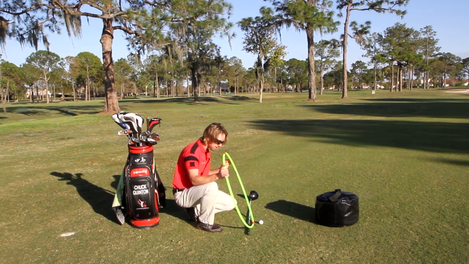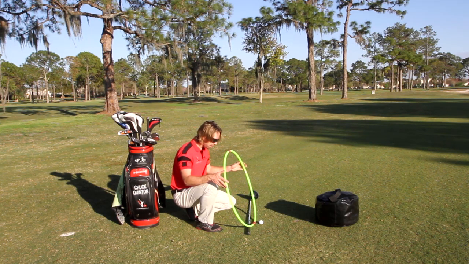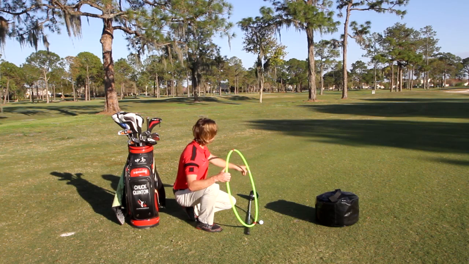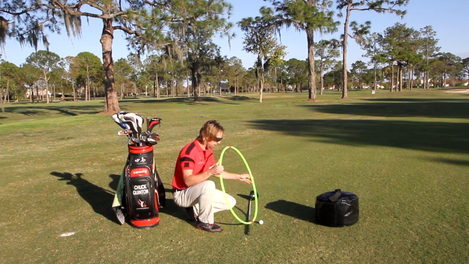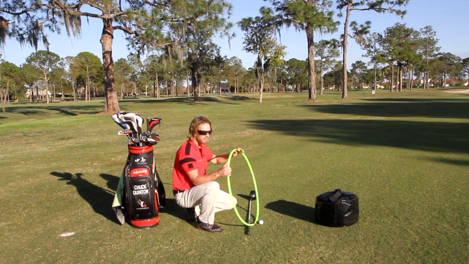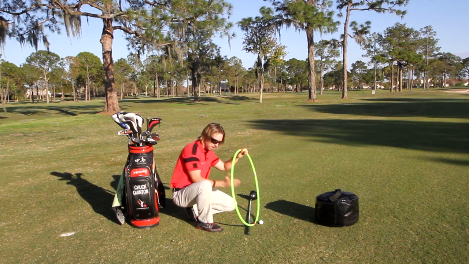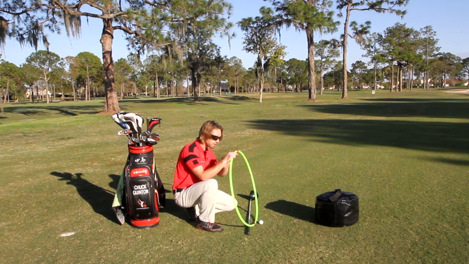Now when you have too much lag and you start doing some other things that are keeping the club from releasing, your swing plane gets horizontally shifted to the right. So now you can see that my hula hoop is pointing right of my target line. It's crossing over this shaft. And so now, in order to get the ball to come back to my target, the club face must be closed in relationship to the path that the club is traveling on. That's going to create a draw.